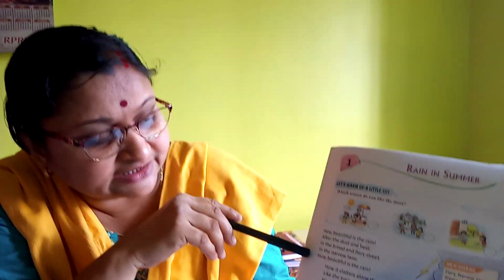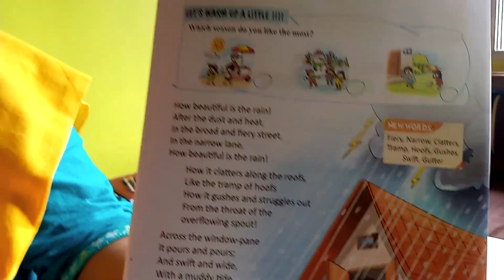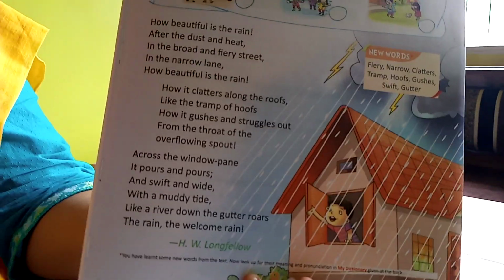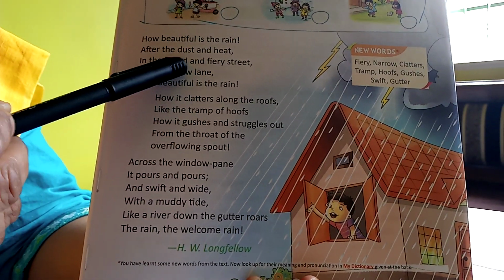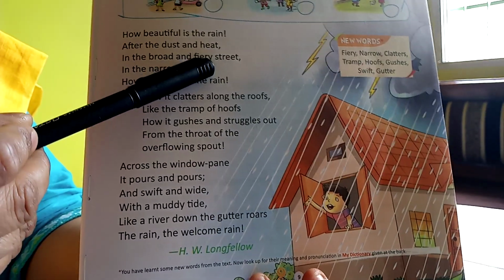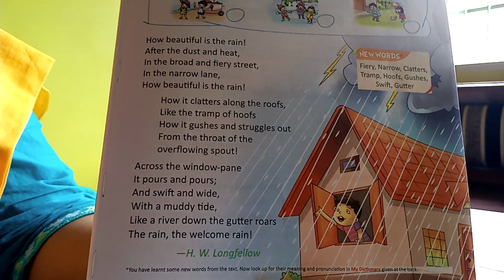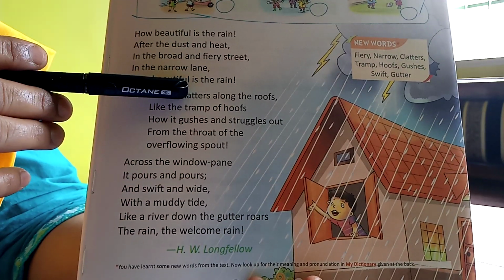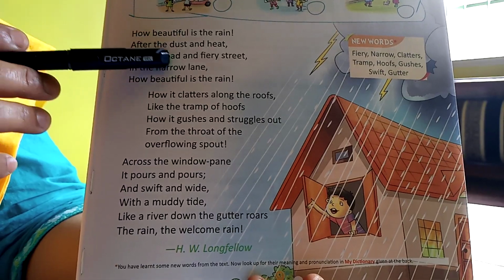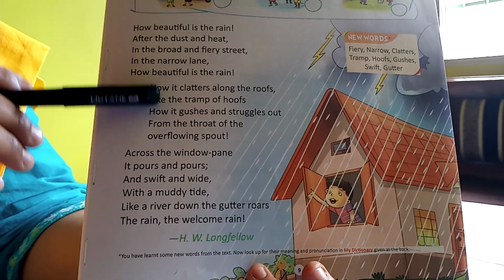Now, let us come to the summary. You can see the poem again, because this is a new poem, you don't know it. Just see in the first stanza, how beautiful is the rain. It tells us how the rain quenches the thirst of a dry street. You can see here broad and fiery street. Fiery also means glowing or blowing, meaning it is very hot and dry. It satisfies the thirst or the need of water by raining.